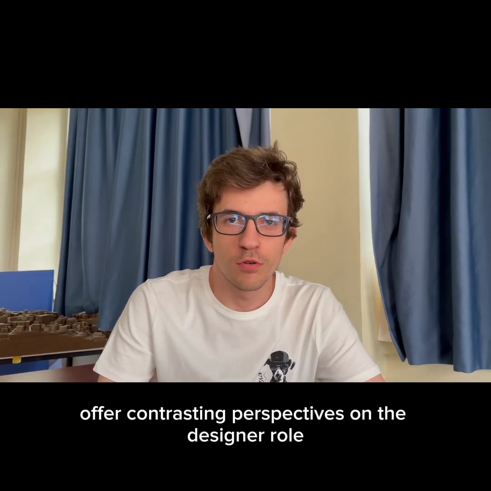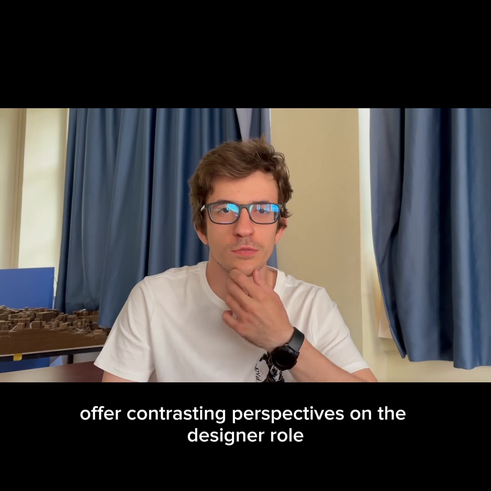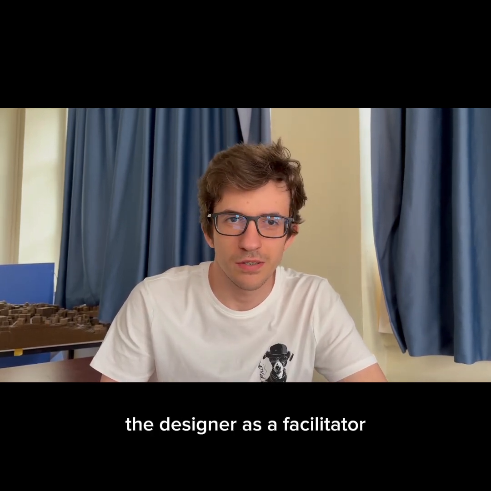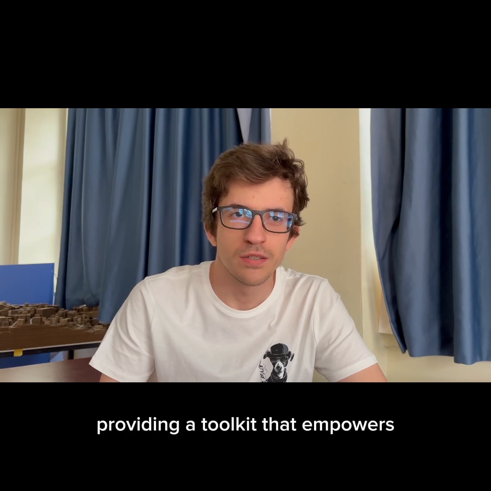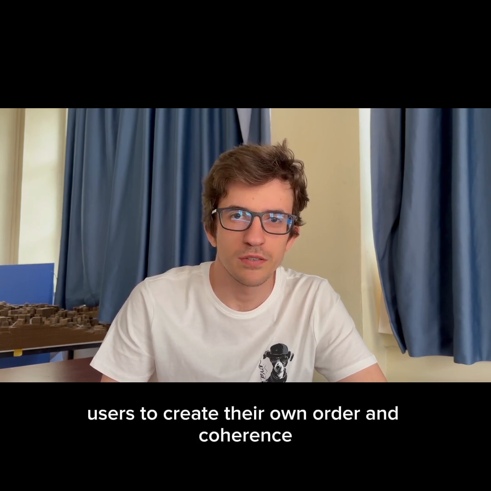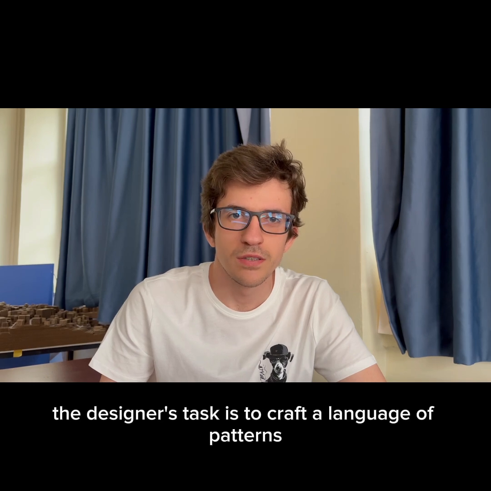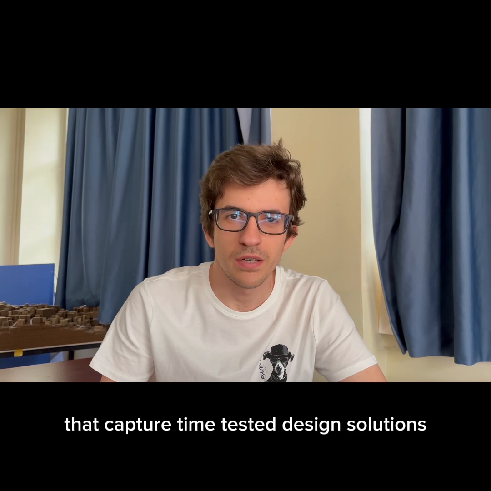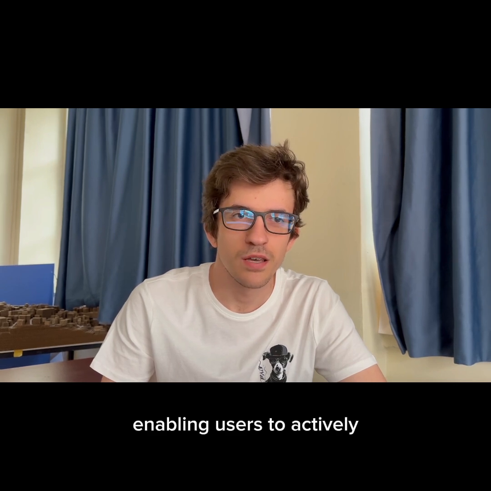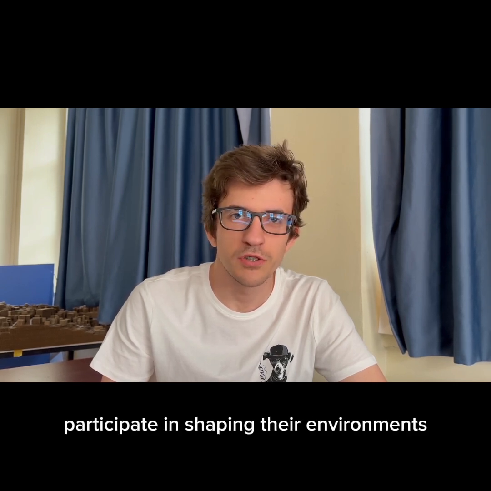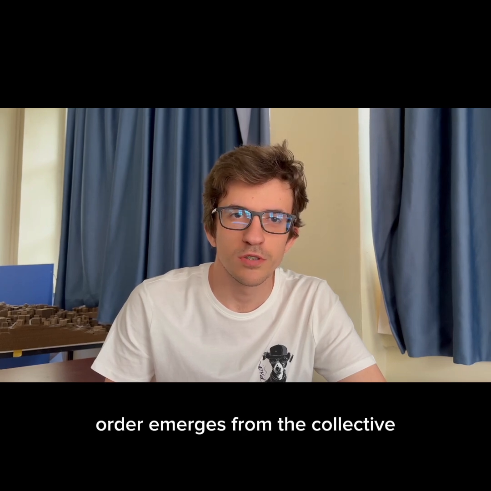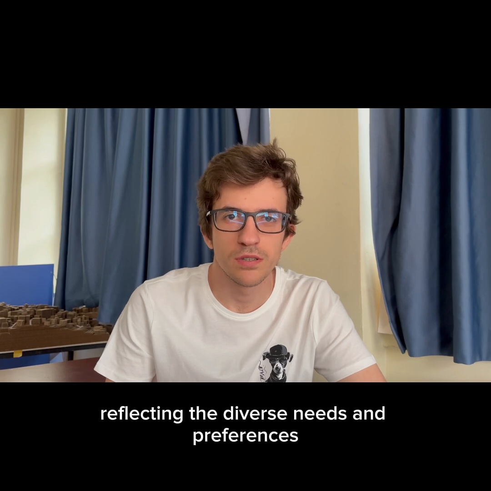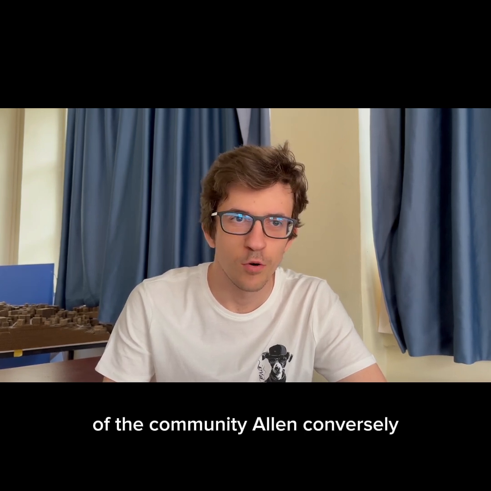Alexander and Allen offer contrasting perspectives on the designer's role. Alexander's pattern language positions the designer as a facilitator, providing a toolkit that empowers users to create their own order and coherence. The designer's task is to craft a language of patterns that capture time-tested design solutions, enabling users to actively participate in shaping their environments. Order emerges from the collective application of these patterns, reflecting the diverse needs and preferences of the community.